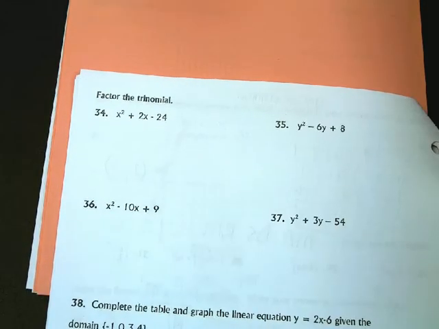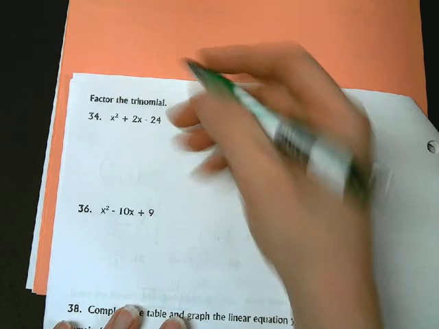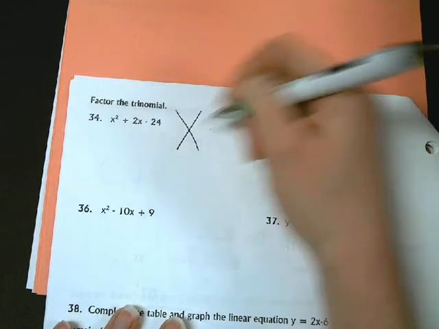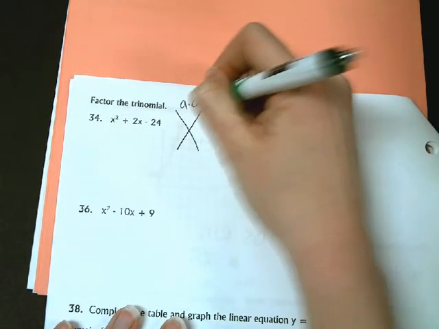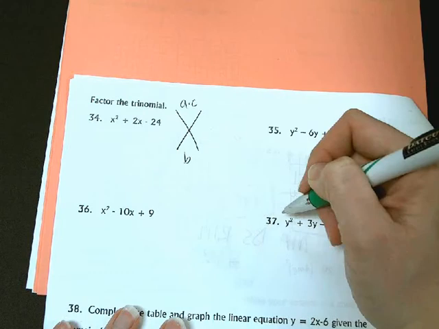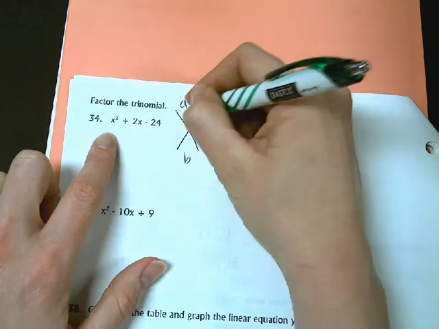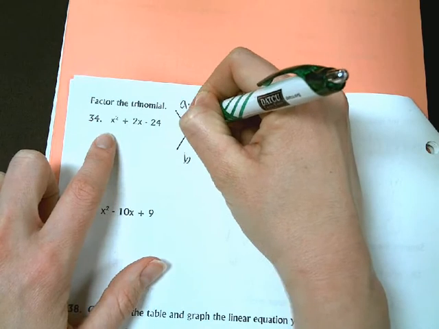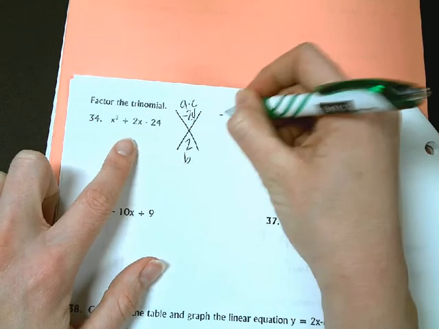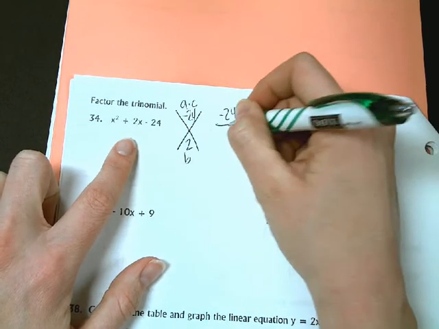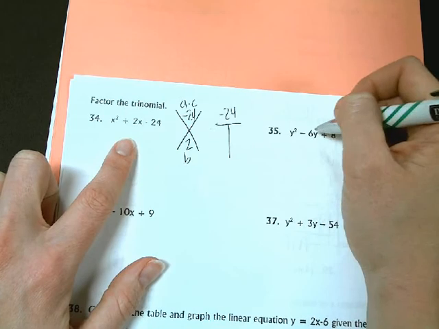Factor the trinomial. If you remember, we used the x for this. We said a times c goes at the top, b goes at the bottom. So for here, a is 1 times c is a negative 24. b is at the bottom. So you're thinking what multiplies to give you a negative 24 and adds to give you 2.